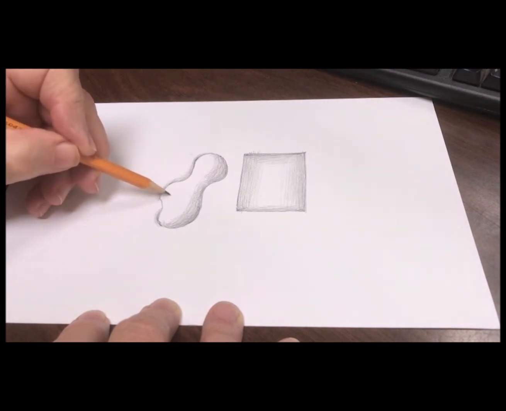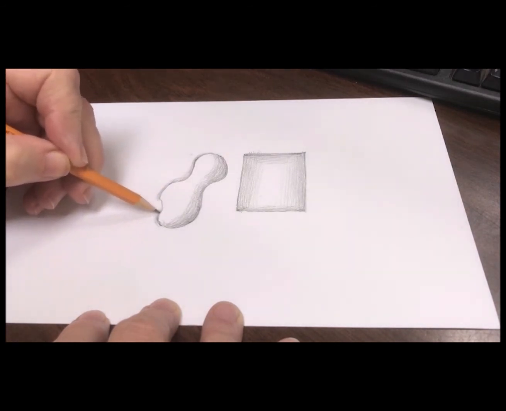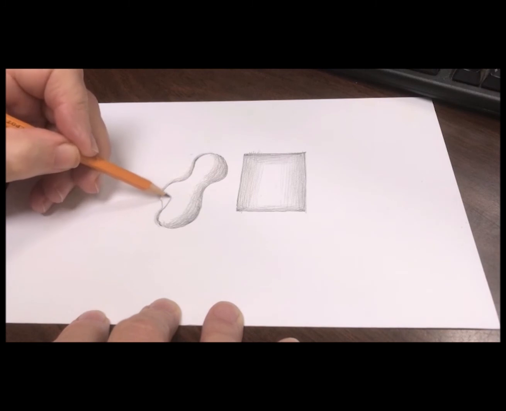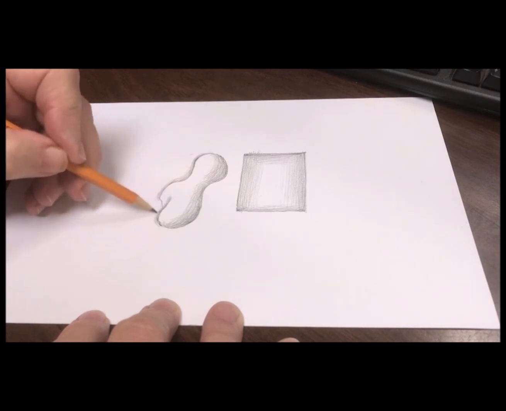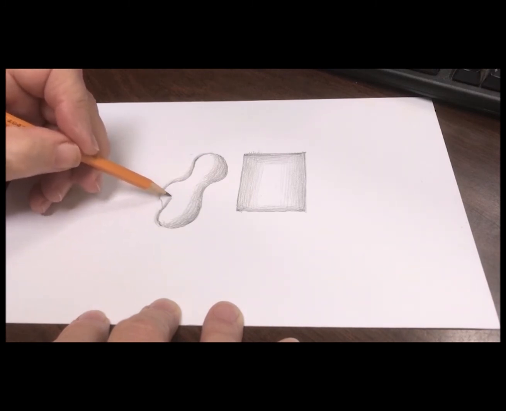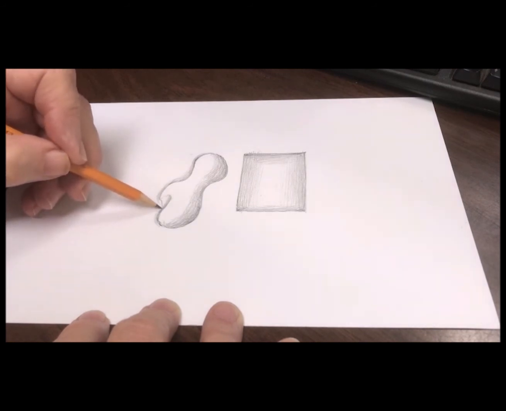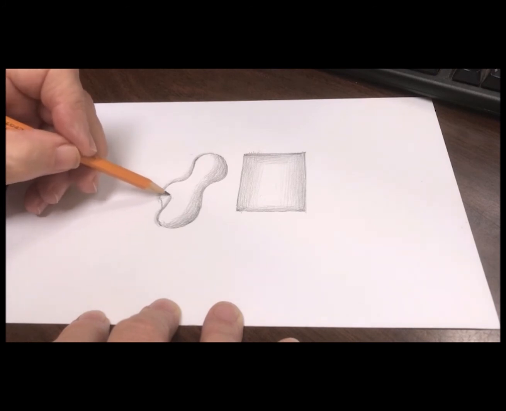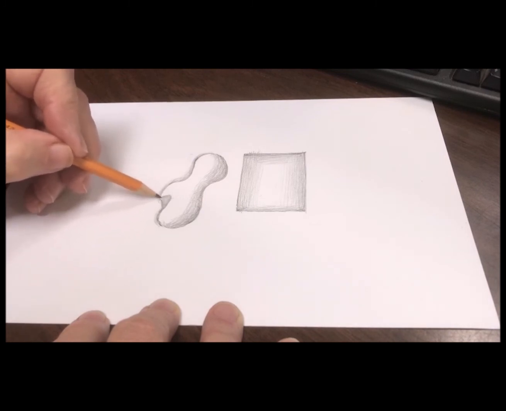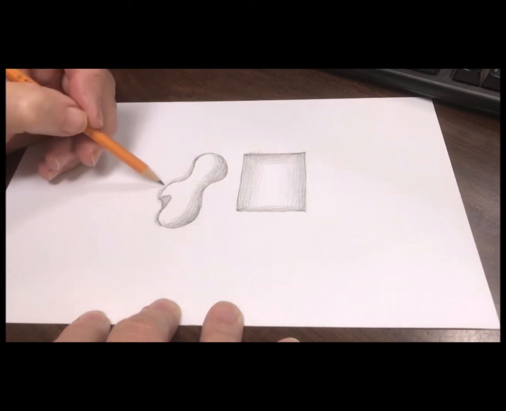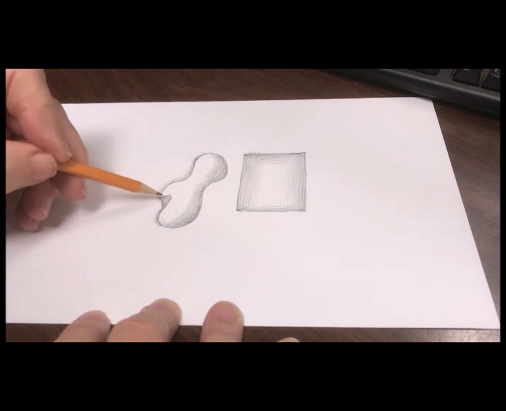And if I want to add some more character to this rendering, I could actually have it come in, darken this in, and I've created the illusion of an opening.